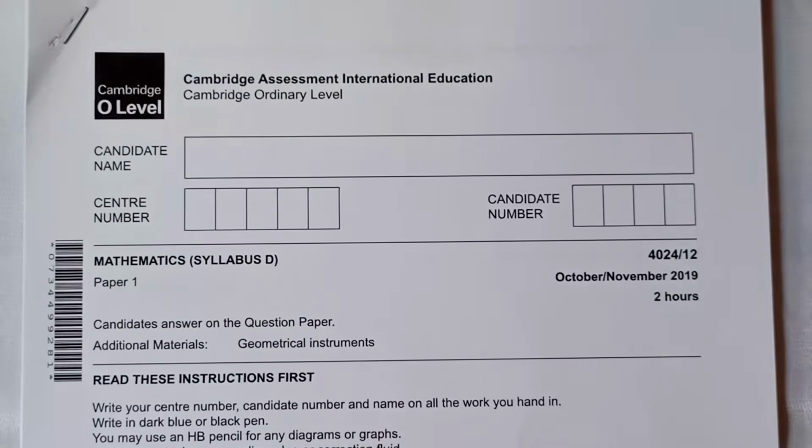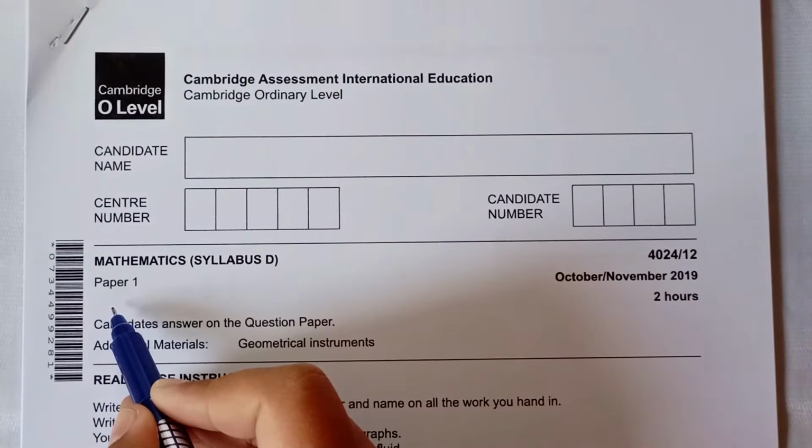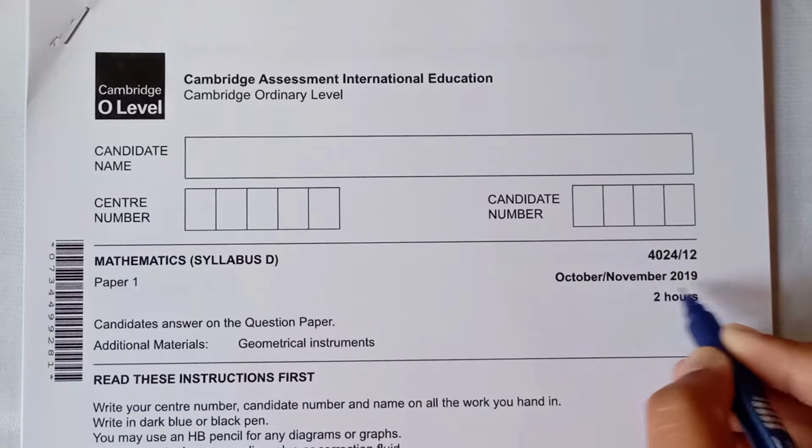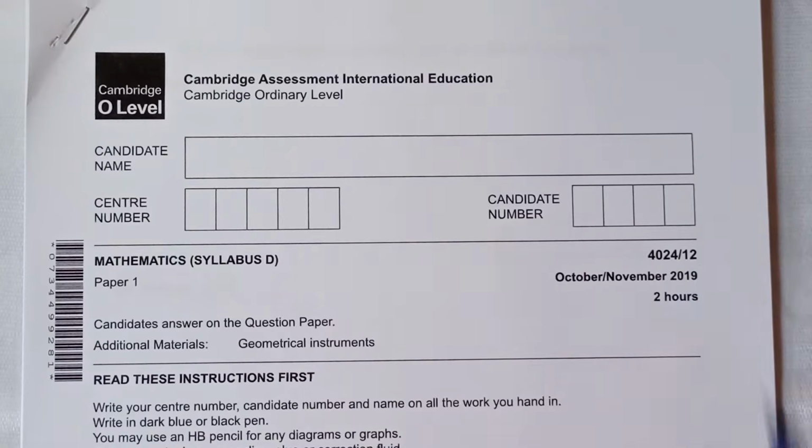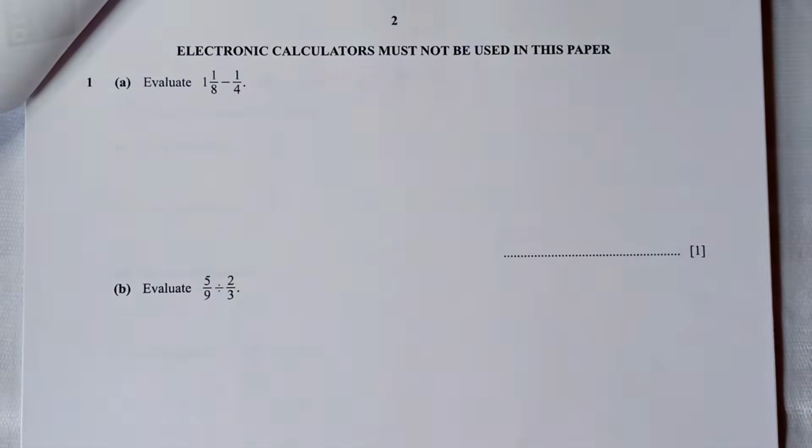Everyone, today we are going to solve O-Levels paper 1 in the session October-November 2019, paper 1-2. So let's begin with the first question. In question number 1, evaluate.